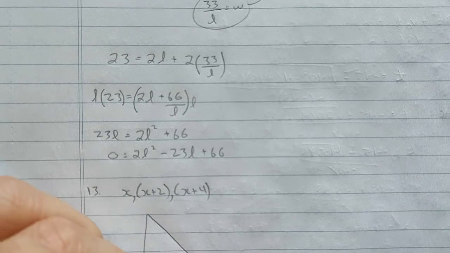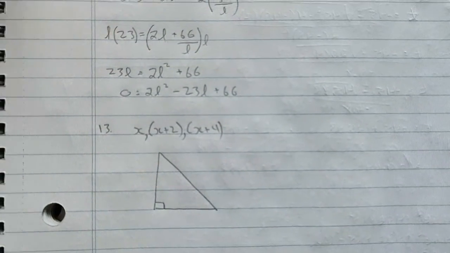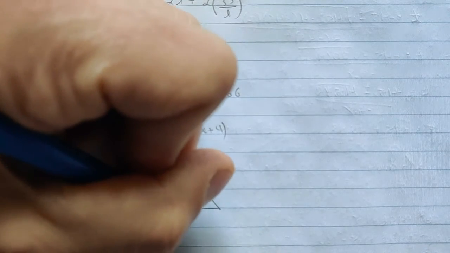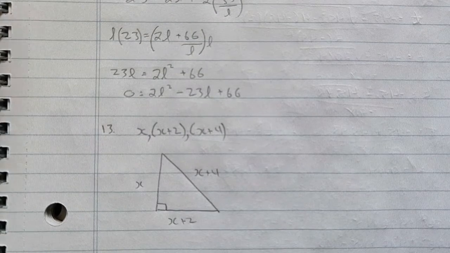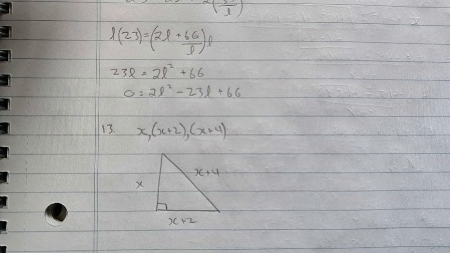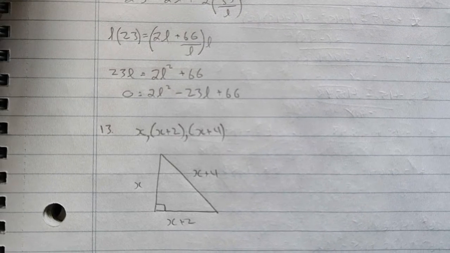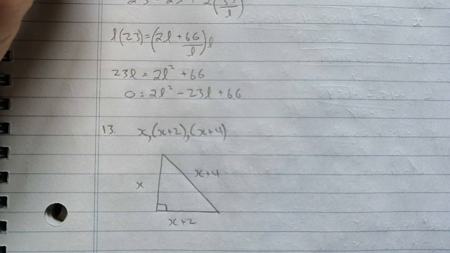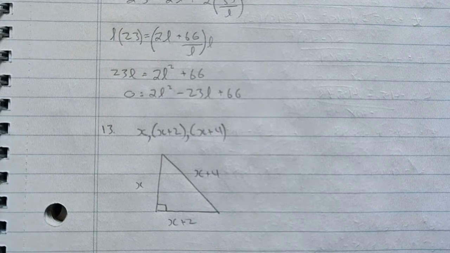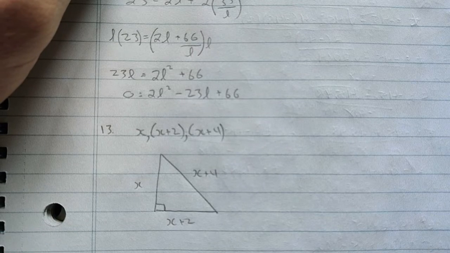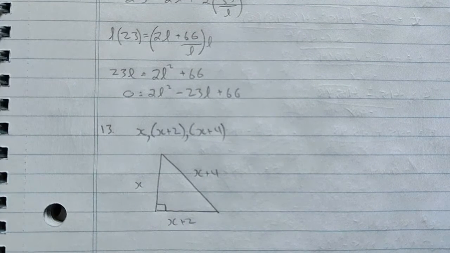It does say that it's a right triangle, so I know that the longest side has to be x plus 4. So this side could be x plus 4, this could be x, and this could be x plus 2. Then I could sub those into the Pythagorean Theorem, expand, simplify that, and find my 3 values that would work. And I believe you're going to get 6, 8, 10 because it's based off the 3, 4, 5 triangle.